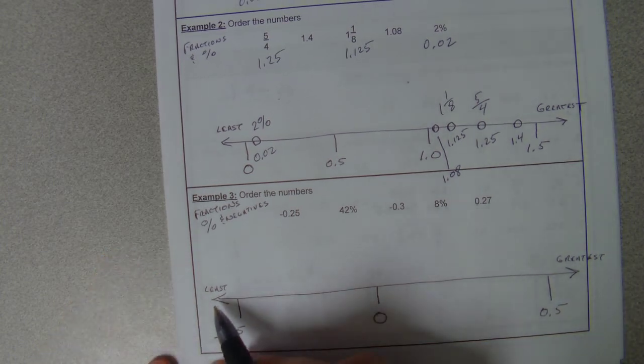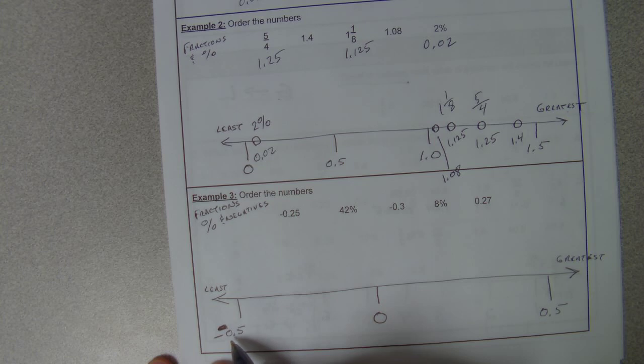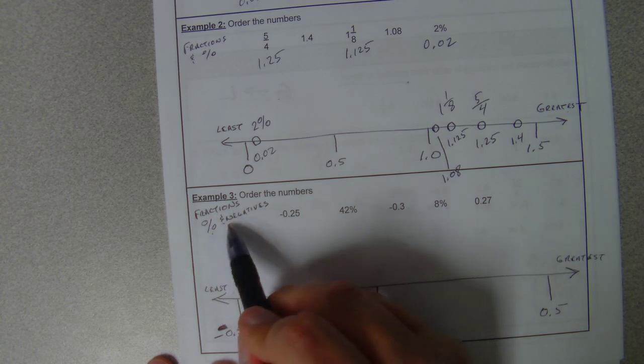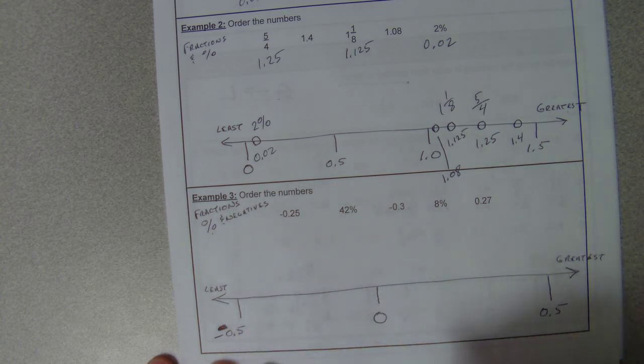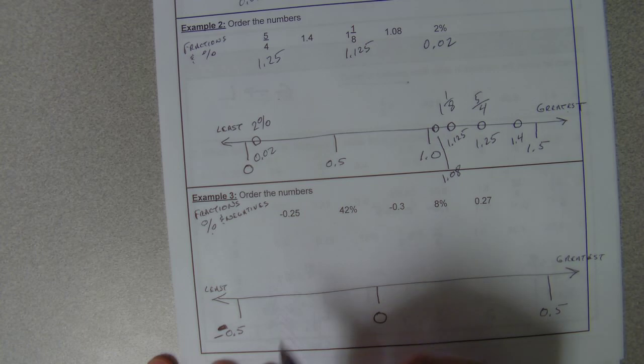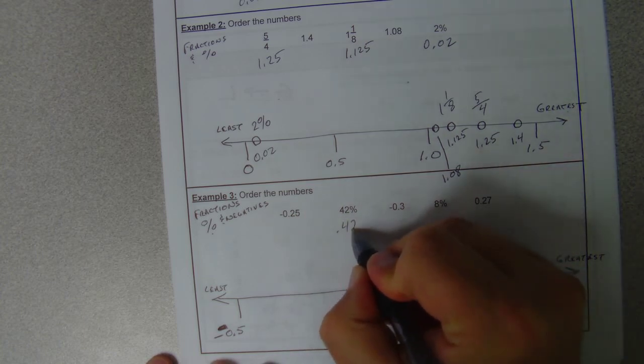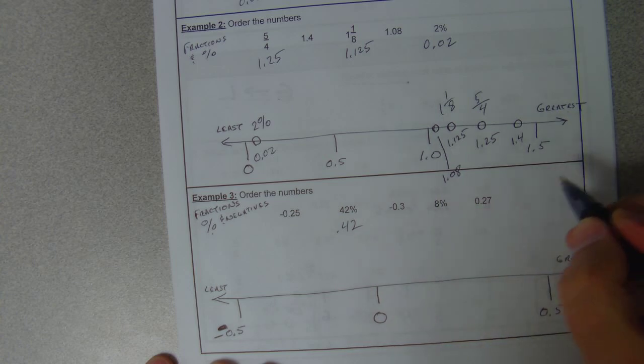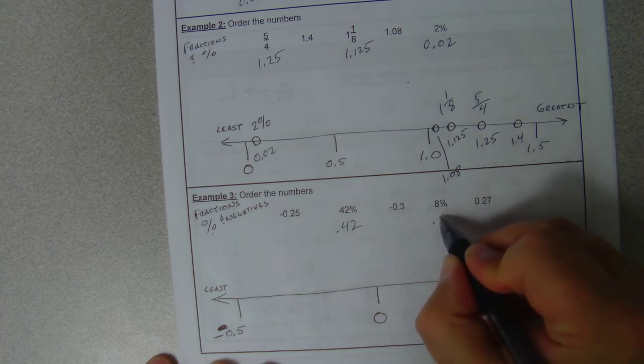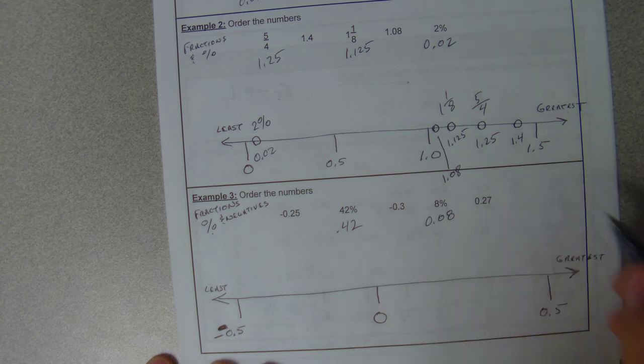Okay, I've got the least, negative 0.5, 0, and 0.5. So we have fractions, percents, and negatives. So let's make sure all of them are in decimal format. This one will be converted to 0.42. That's already in decimal format. Decimal 0.8. And 0.27 is already in decimal format. So let's get started.